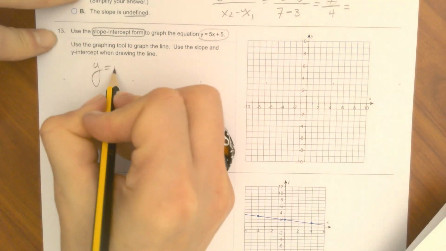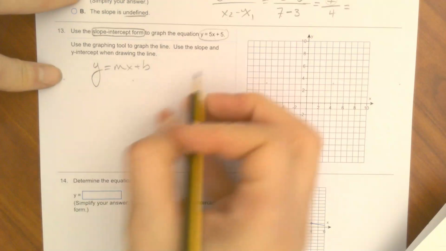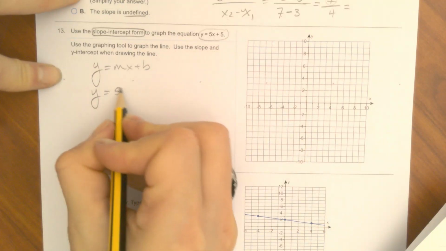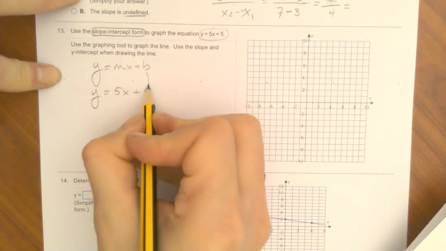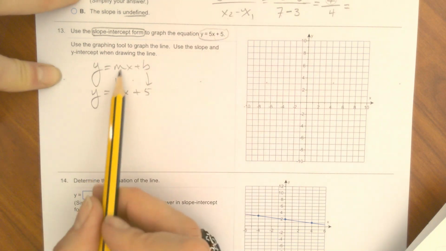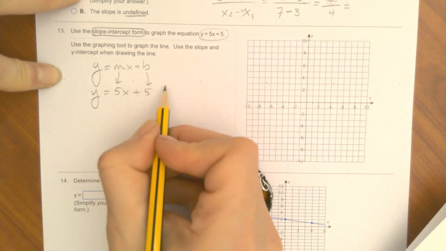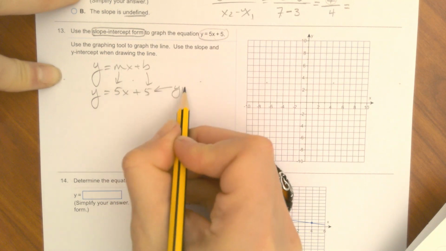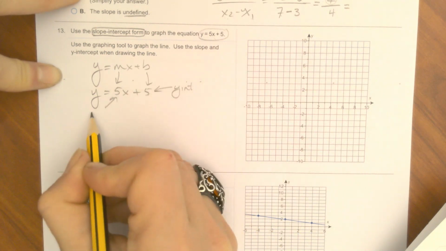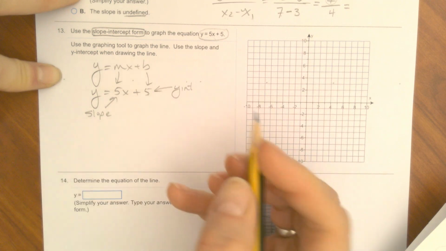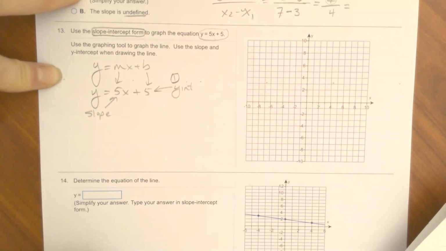So we're going to use this method to solve that because that's easier. So y equals mx plus b. Let's write this down. Y equals 5x plus 5. So the m is 5, the b is 5. This tells us our y-intercept, and this tells us our slope. So the first thing we do is the y-intercept. Second, we do the slope.